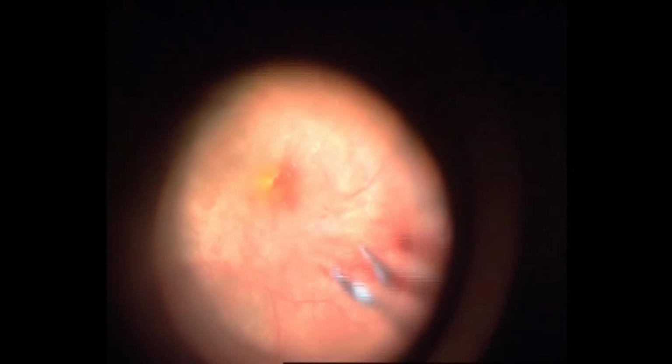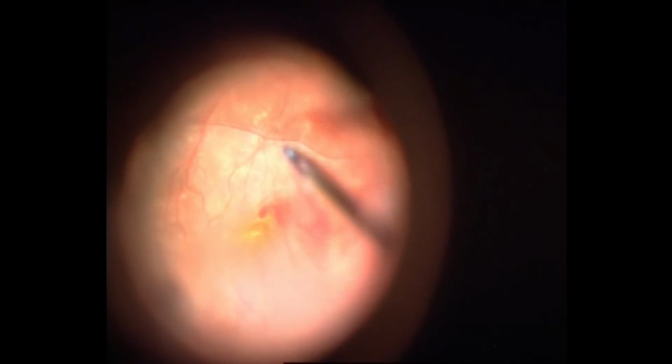Thus, PVD induction must be performed carefully, bearing in mind the various areas of normal and abnormal vitreoretinal adhesions. Adequate posterior vitreous detachment augurs an efficient and complete vitrectomy.